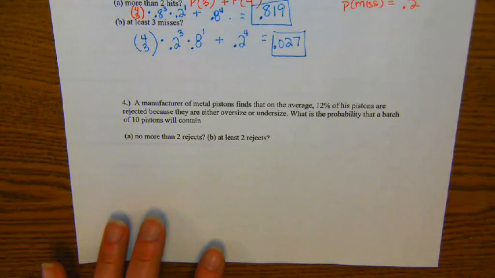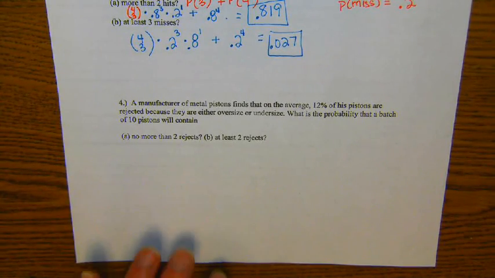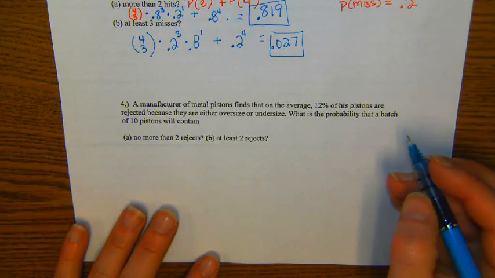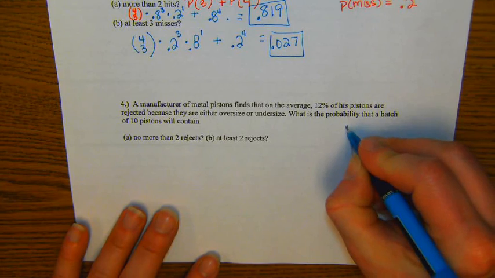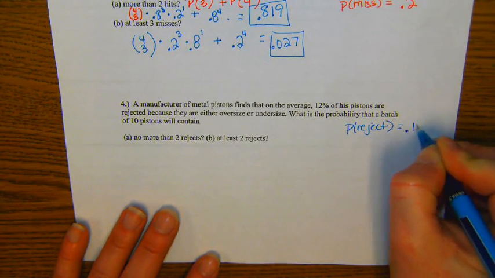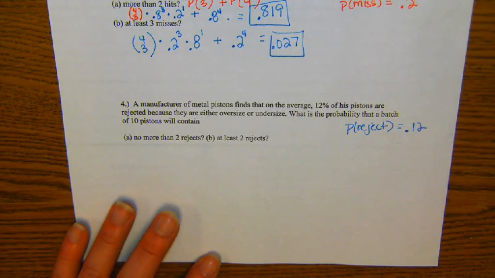All right. Finally, number 4. A manufacturer of metal pistons finds that on average 12% of its pistons are rejected because they are either oversized or undersized. So the probability of a reject is then 0.12. Okay.